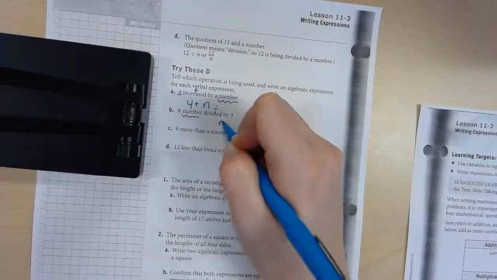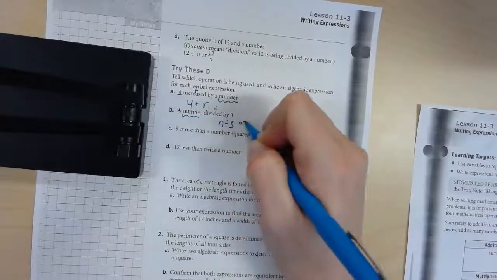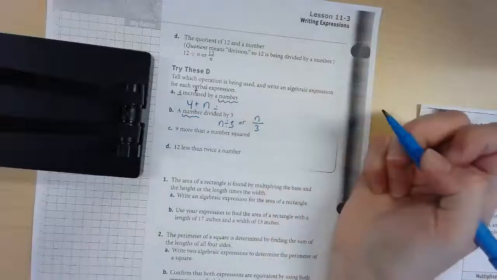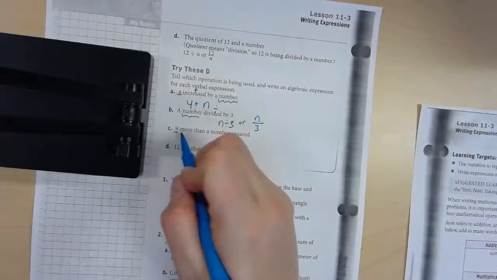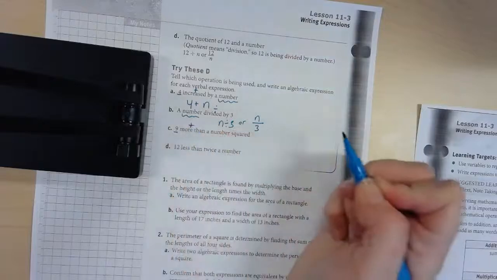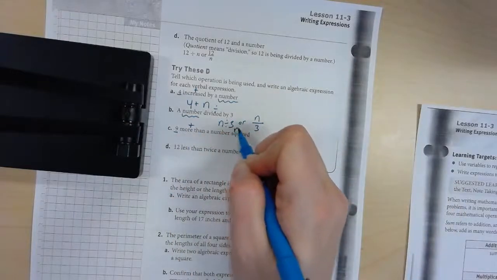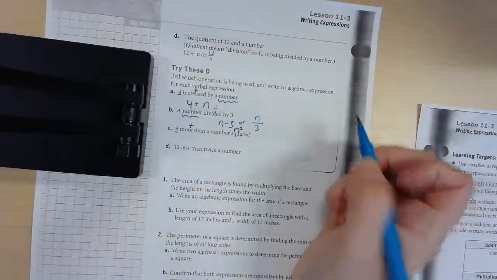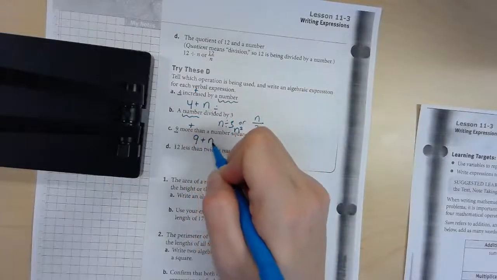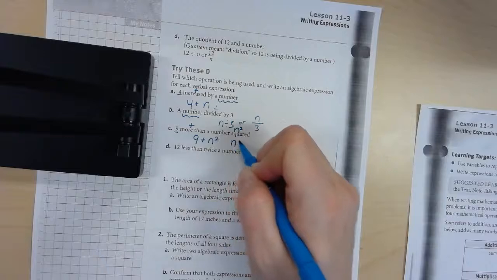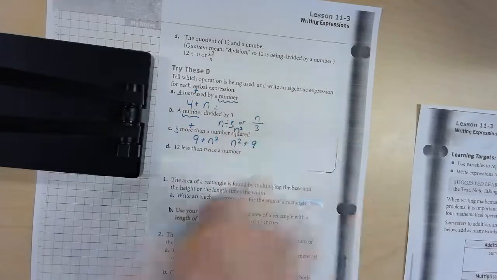So a number divided by 3, or I could do it like that. My number is 9, more than means add, and a number squared looks like that. So 9 more than a number squared. I could also say that.